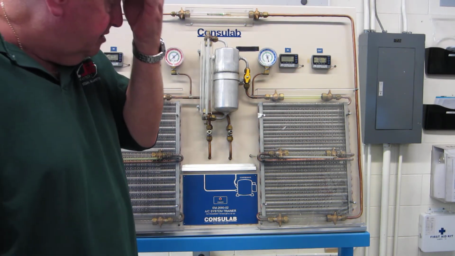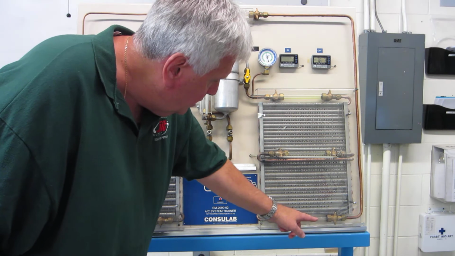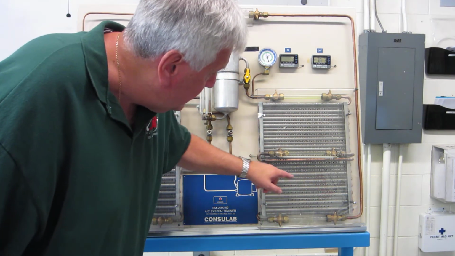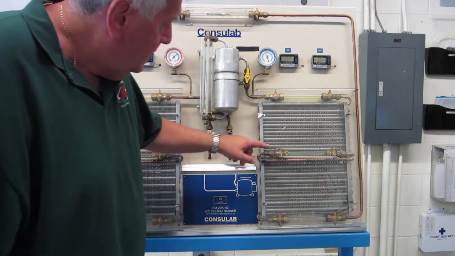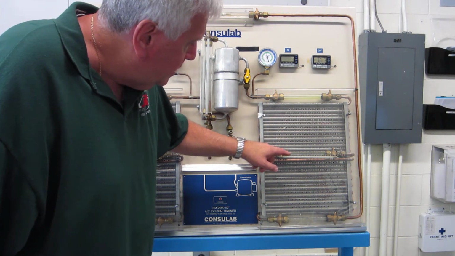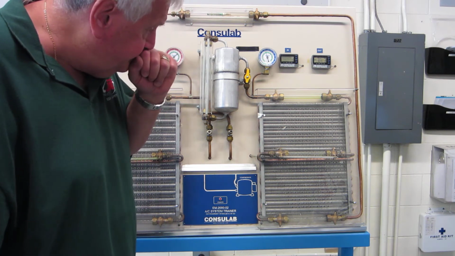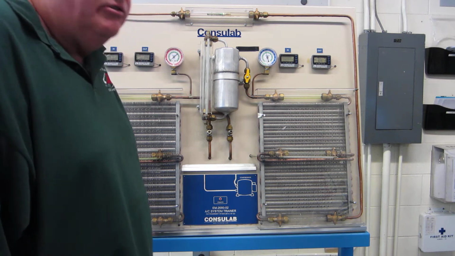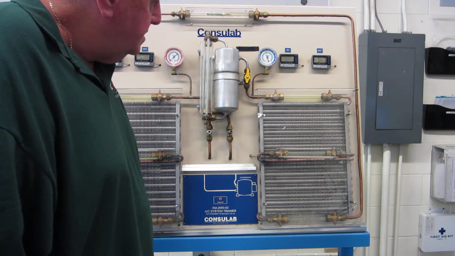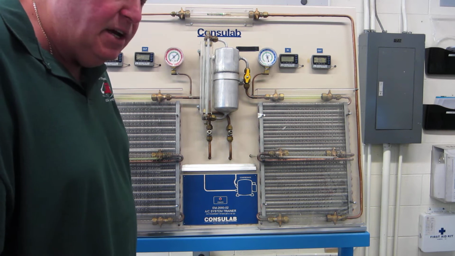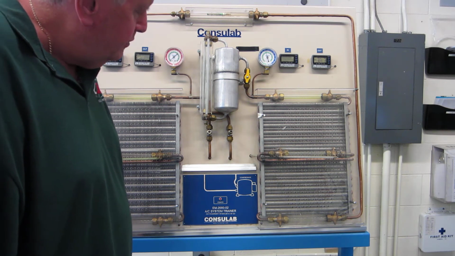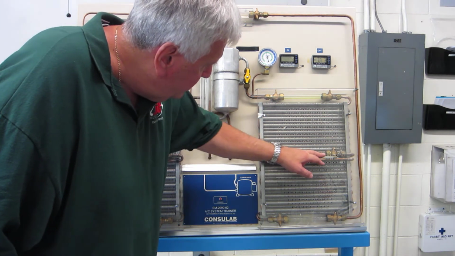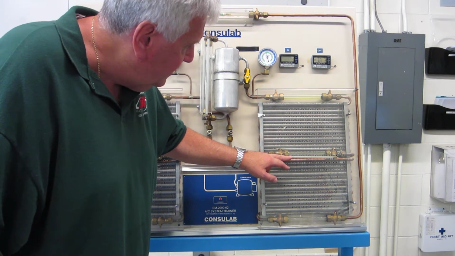Now, just like we saw in the TXV system, coming into the evaporator will be a low temperature, low pressure liquid. It'll go back and forth through the evaporator and gain heat energy. We're going to get what we call latent heat of evaporation. Remember, latent heat of evaporation is a change of state with no change of temperature. So I'm going to go from a liquid state to a gaseous state, or a vapor. So again, just like we saw on the other board, you're going to notice in the center here, you're going to start to see half liquid, half vapor.